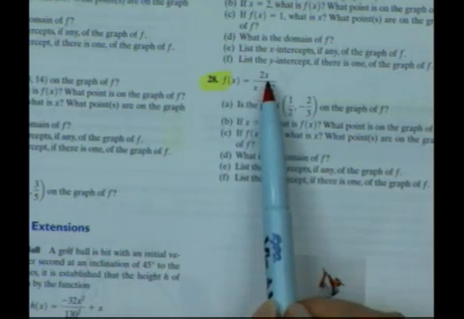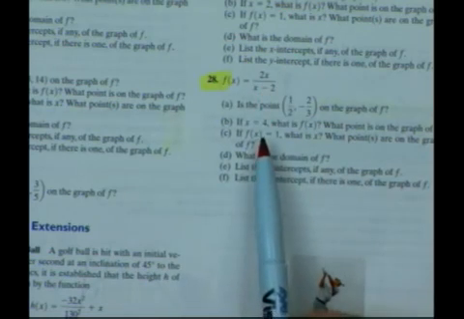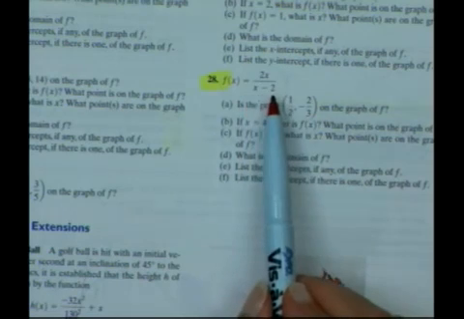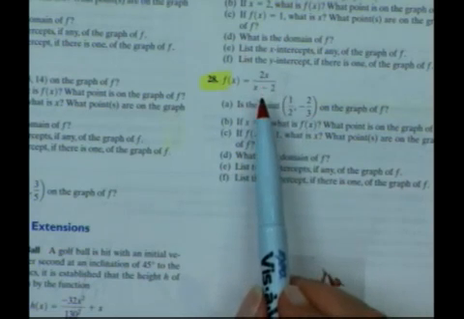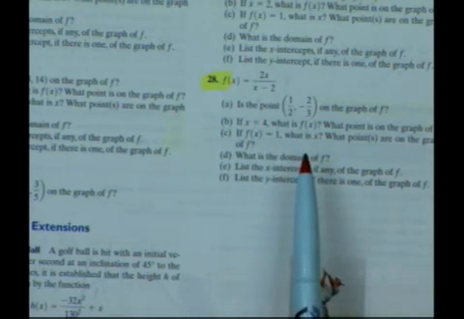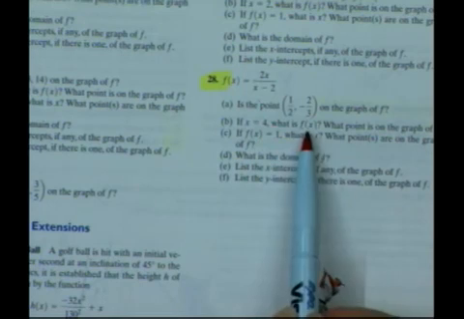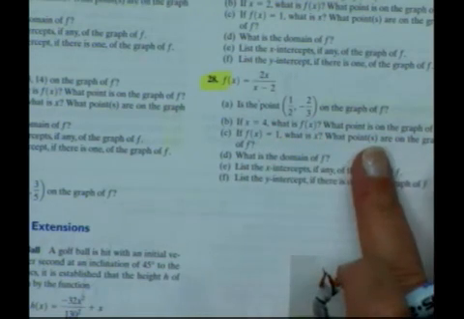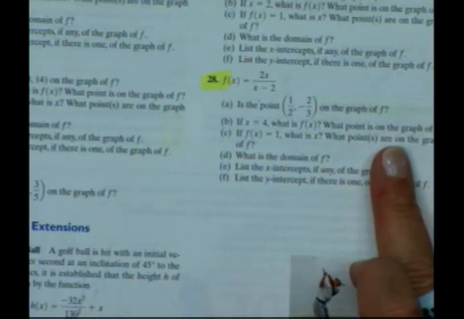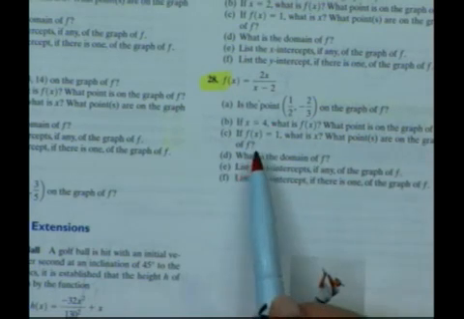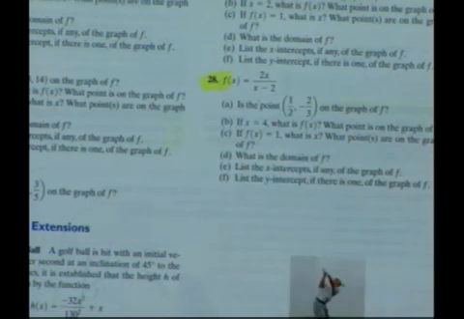4 times 2 is 8. The numerator is 8. The denominator is 4 minus 2. So 8 divided by 2 is 4. All right, so when x is 4, the y value is 4. So the question then is, what's a point on the graph? And everybody says 4, 4. The ordered pair 4, 4 is the point on the graph. Okay, if f of x is 1, what is x?